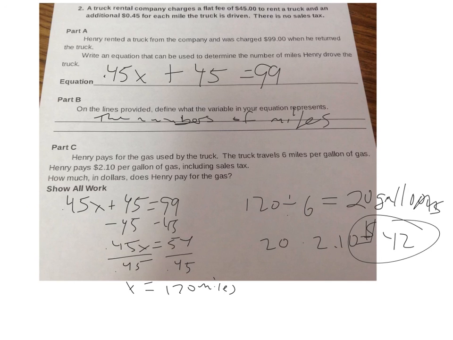So the joke for the day is this: what's the difference between an elephant and a flea? Well, an elephant can have fleas, but a flea can't have elephants.